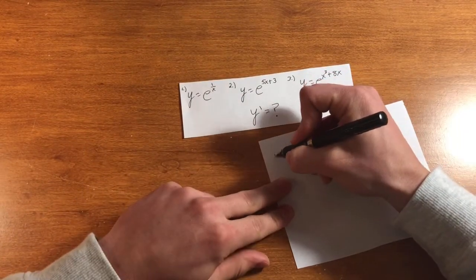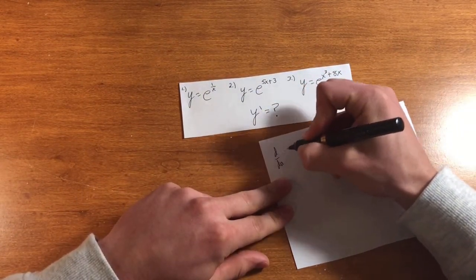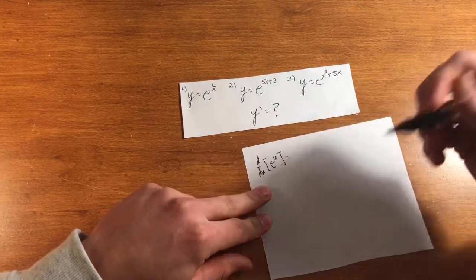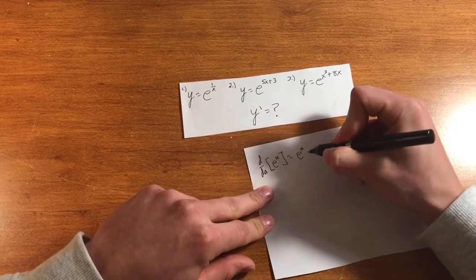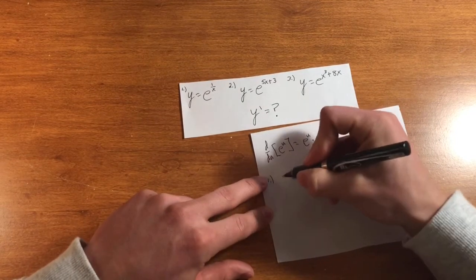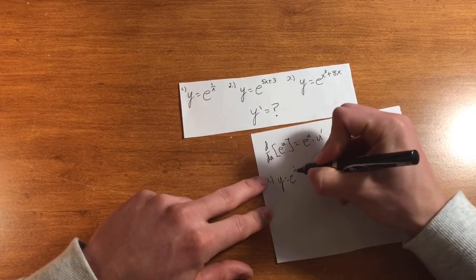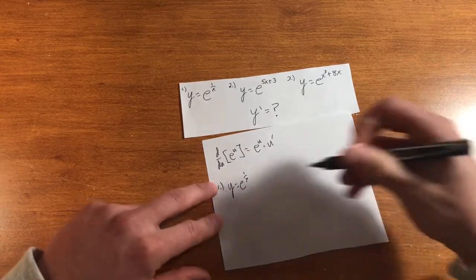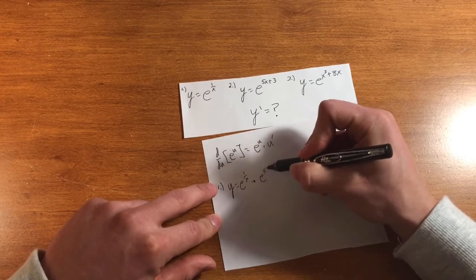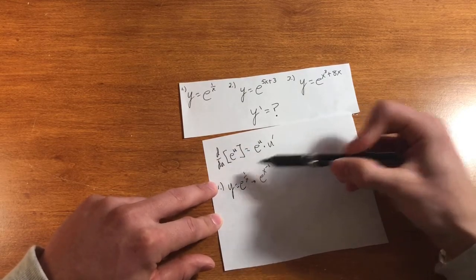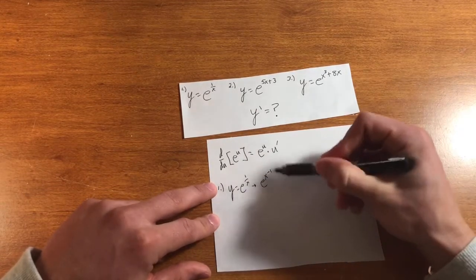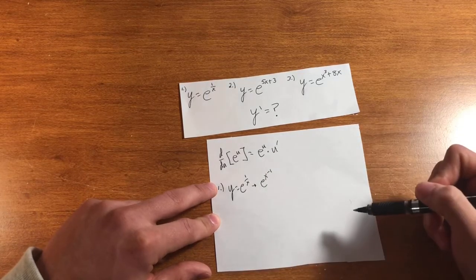If I wanted to take the derivative with respect to u of e to the u, I'm going to use the chain rule. It's going to be e to the u times u prime. If we look at number one, which I will rewrite here, it's e to the 1 over x. I can write 1 over x as x to the negative 1, if I wanted to bring that x to the numerator. And this will really just help me find out what u prime is.